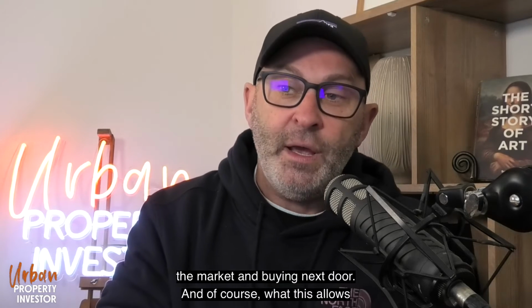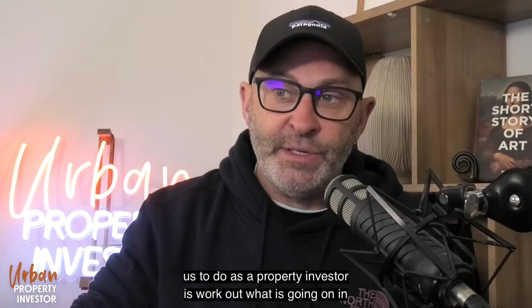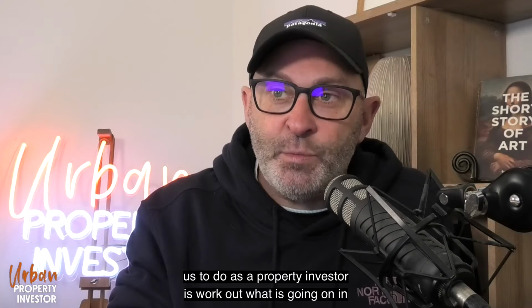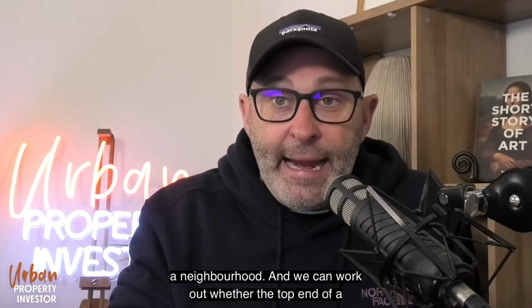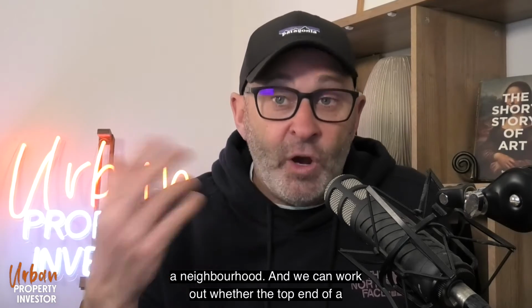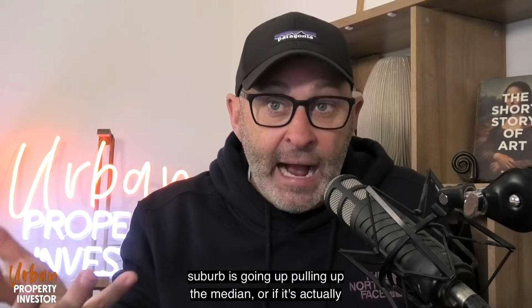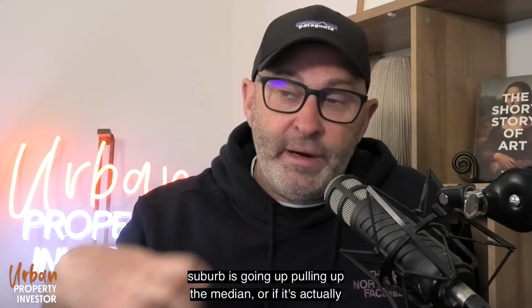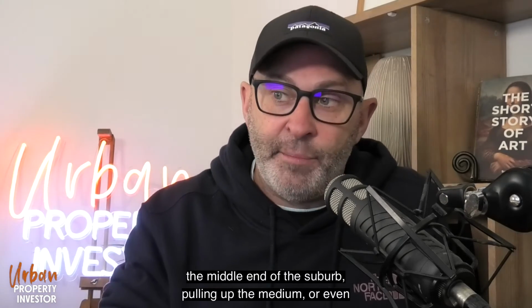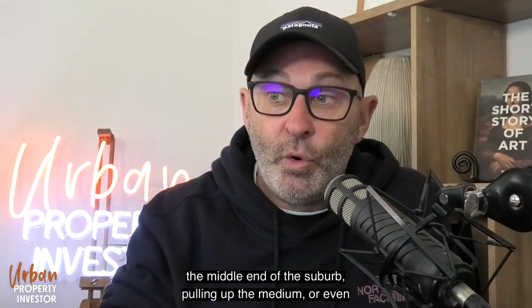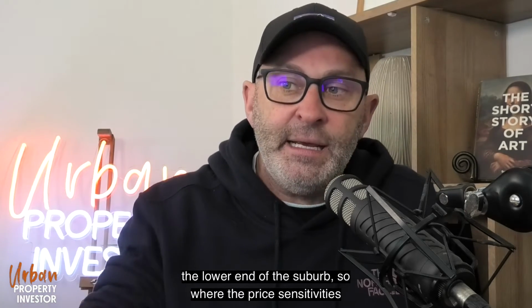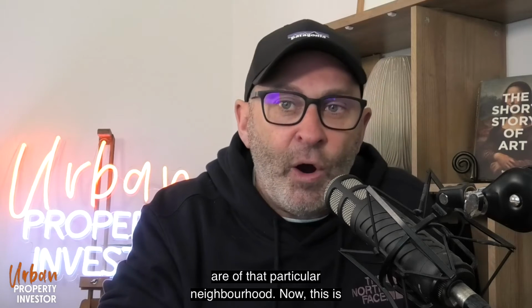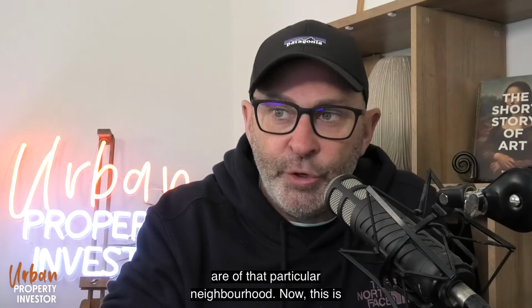And of course, what this allows us to do as a property investor is work out what is going on in a neighborhood. We can work out whether the top end of a suburb is going up, pulling up the median, or if it's actually the middle end of the suburb pulling up the median, or even the lower end of the suburb. So where the price sensitivities are of that particular neighborhood.